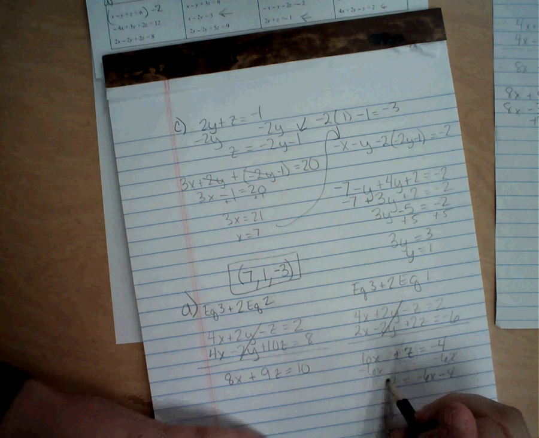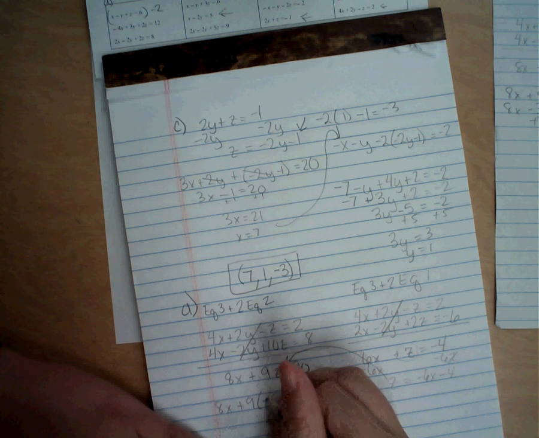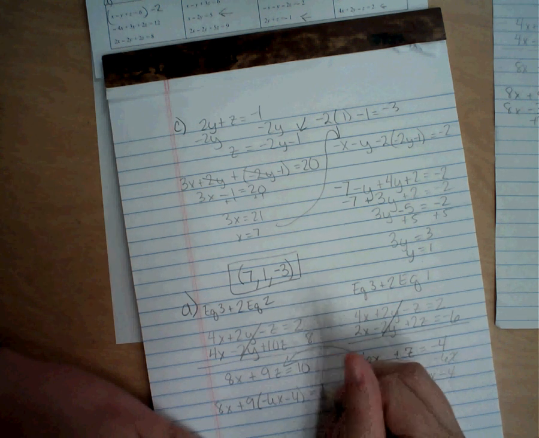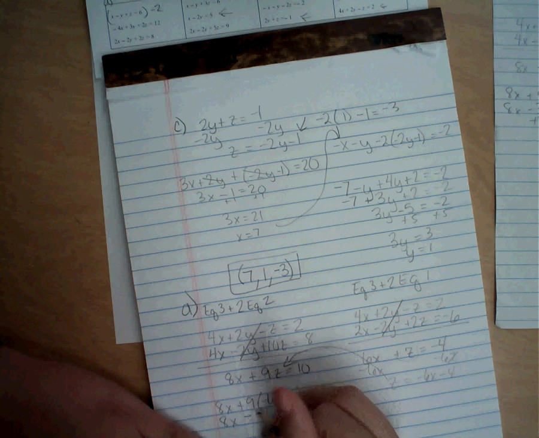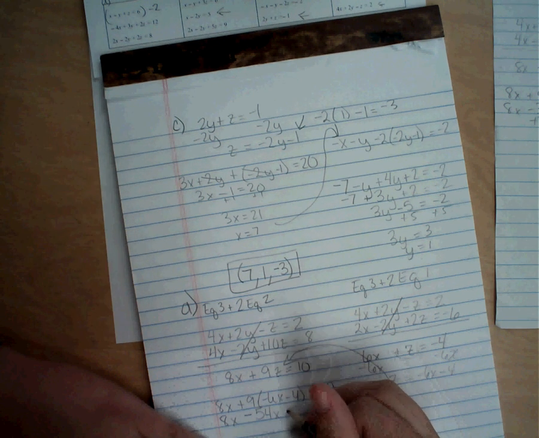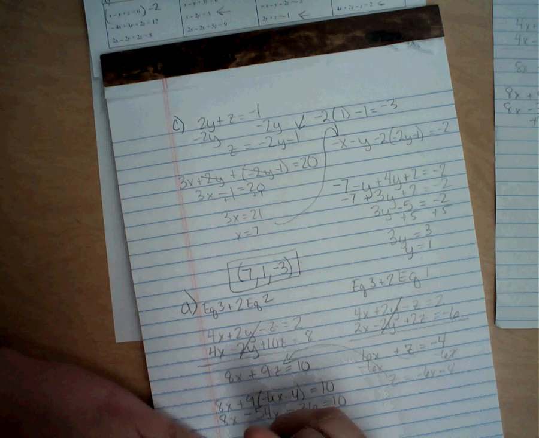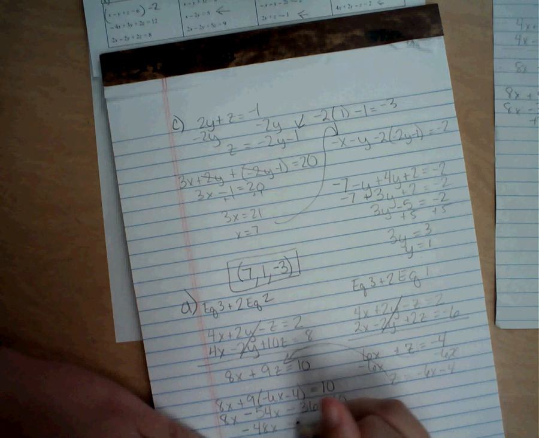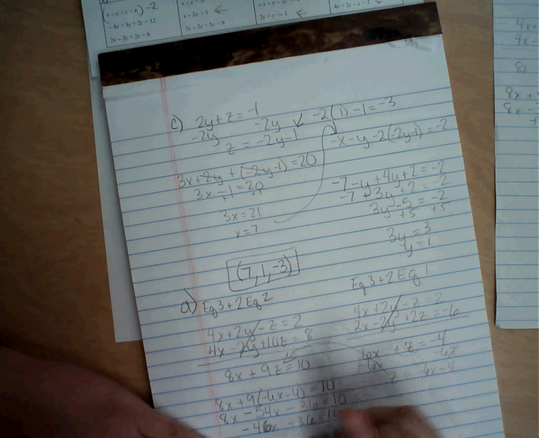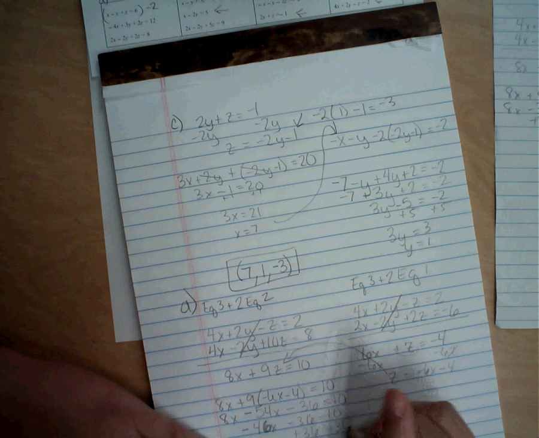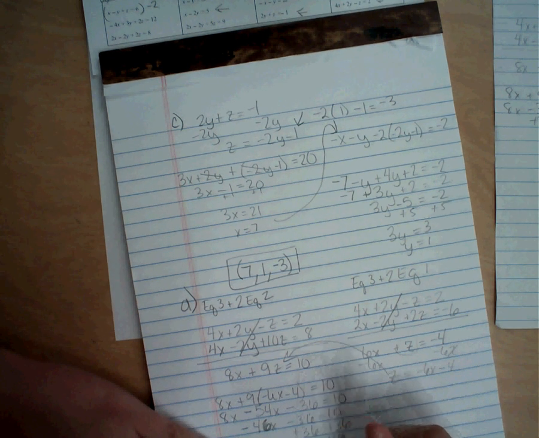And I'm going to substitute that into this equation for z. So I'd have 8x plus 9 times negative 6x minus 4 is equal to 10. So 8x, 9 times negative 6 is a negative 54x. 9 times negative 4 is a negative 36, is equal to 10. Combine my like terms. That gives me negative 46x minus 36 is equal to 10. Add 36 to both sides. Negative 46x is equal to positive 46, so x is equal to negative 1.